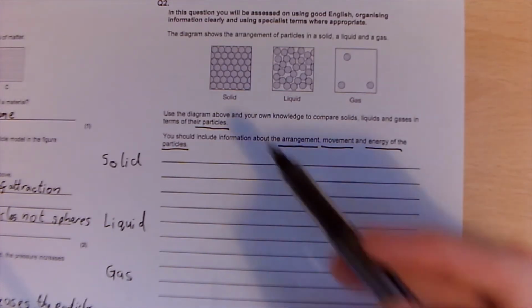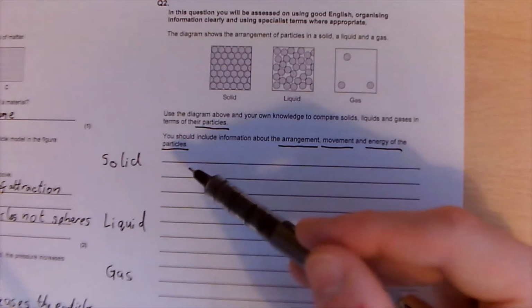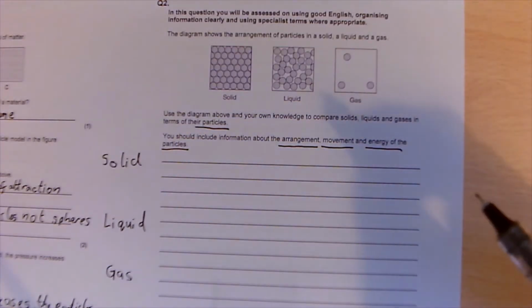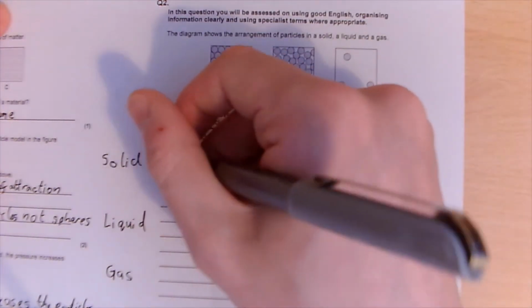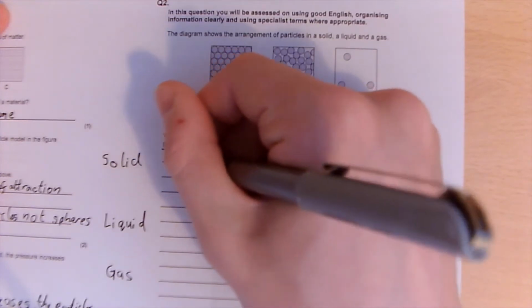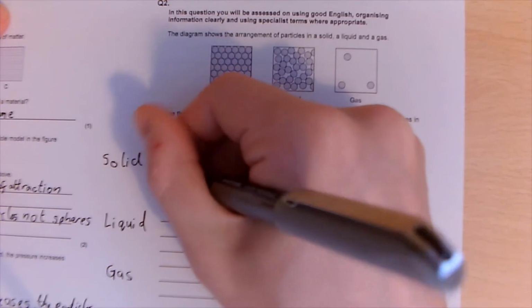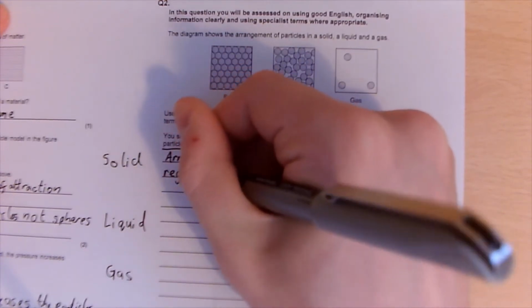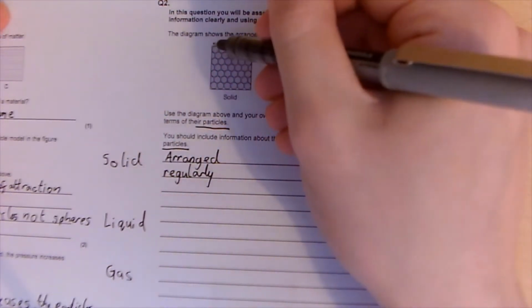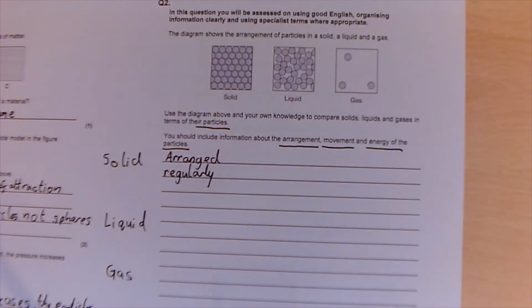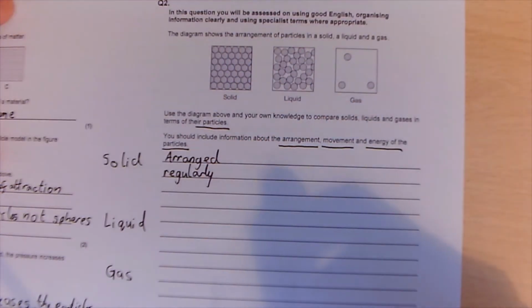So arrangement comes first. Look at my particle diagram. Arrangement of a solid, a liquid and a gas. Okay, so solid particles are arranged regularly, which means that they form into these sorts of patterns of columns or rows of some kind. So the solids are arranged in a regular pattern. Liquids and gases, on the other hand, are irregular and random.